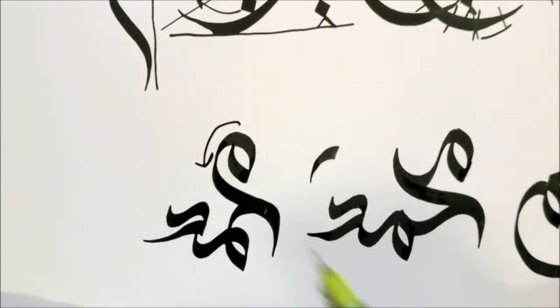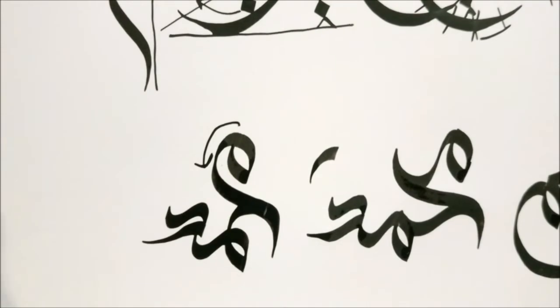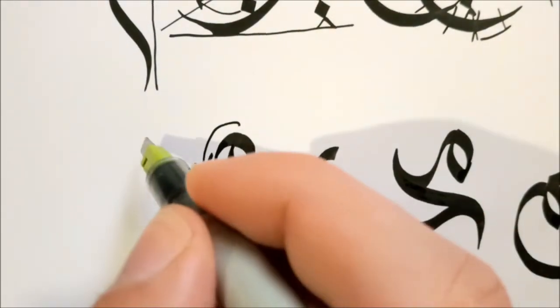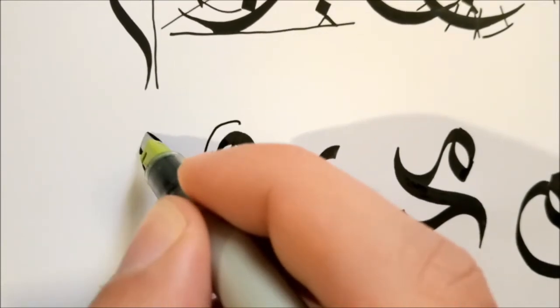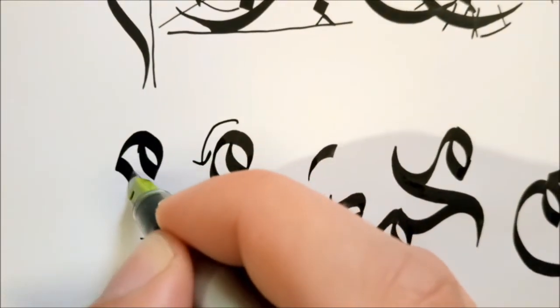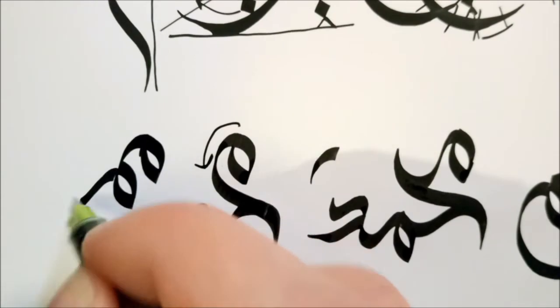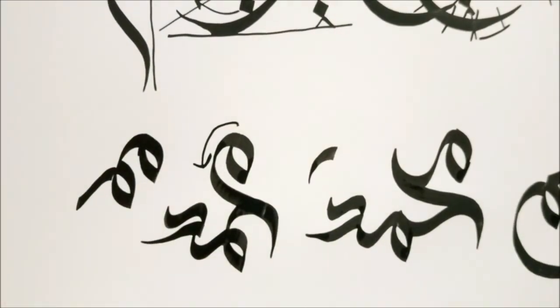Now here, as we saw, we used this to connect it to something below it. Again, it's also the same connection if we had two meems, as we can see, because the meem connects from the top.